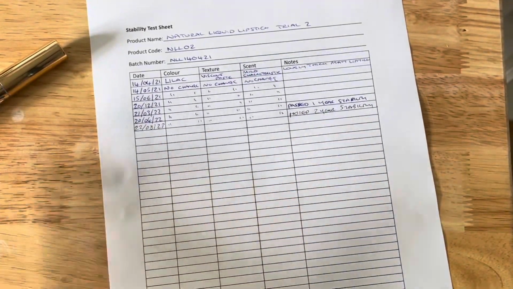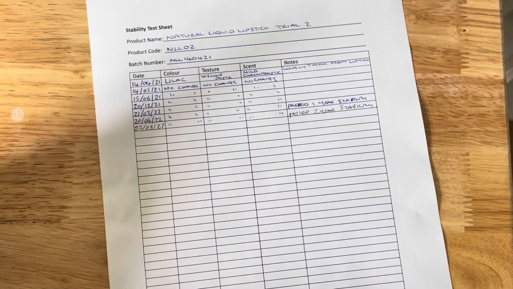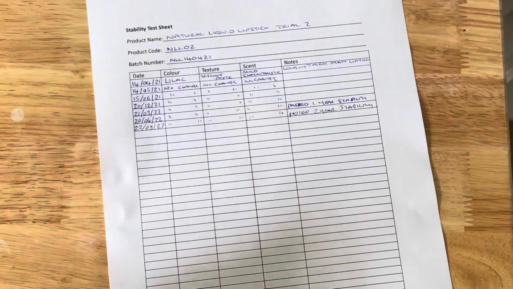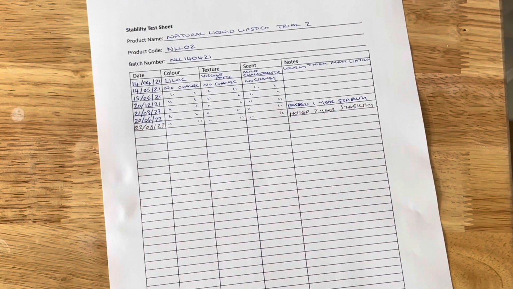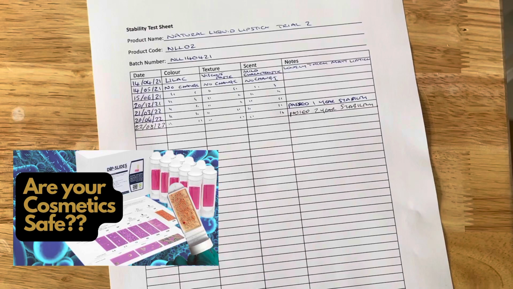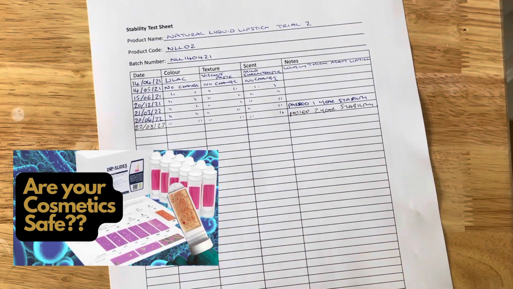Obviously if your product contains water you would need to do challenge testing, but in that case I really recommend you get yourself some dip slides first to check for any bacterial growth in your own products over the course of your stability testing, so that you know that it passes challenge testing. And in order to do that, you can get these brilliant little slides. So if you've not seen my video on dip slides and whether your cosmetics are safe, I suggest you go watch that. I'll link that below.